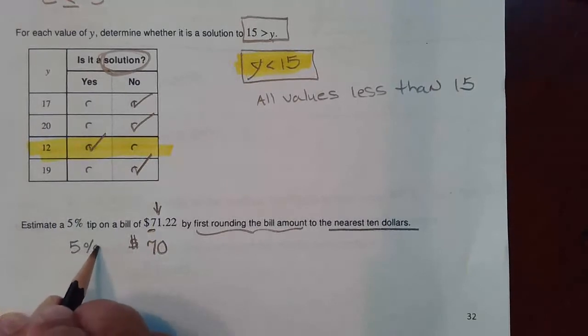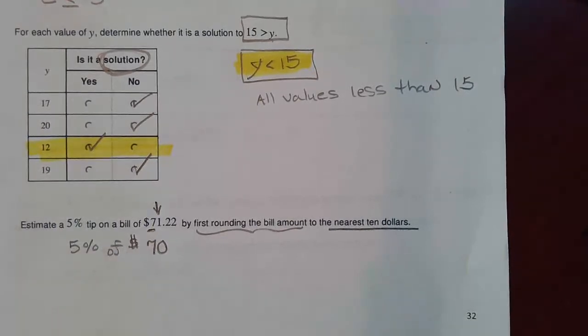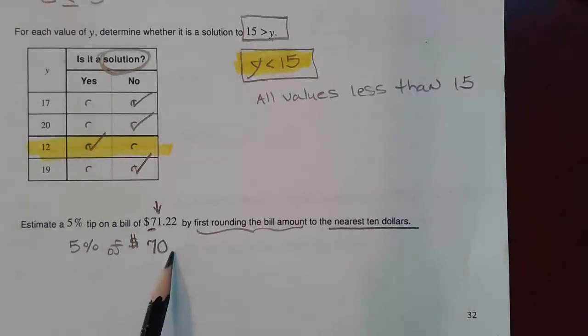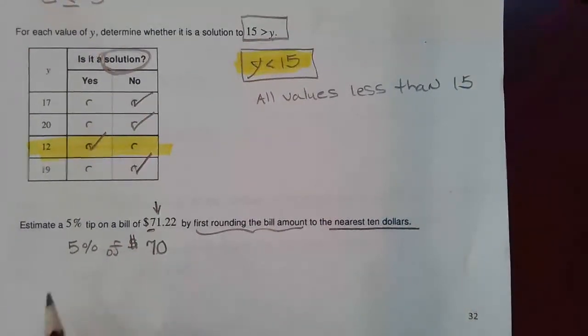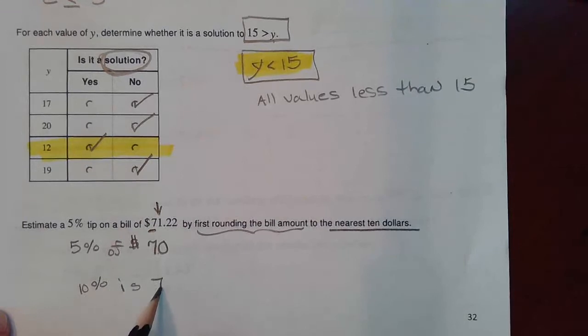So like I was telling you earlier, I always do my tips based off of 10%, because 10% I can do really easily in my head. I just imagine the decimal there, because when you don't see a decimal, it is all the way on the right, and slide it in one place, I would get 7.0, which is just $7. So 10% is $7.